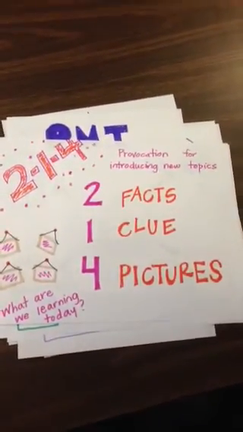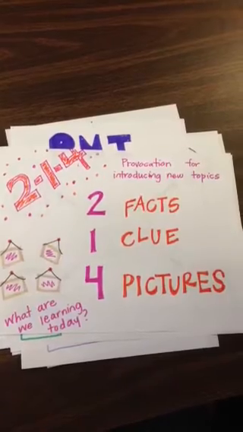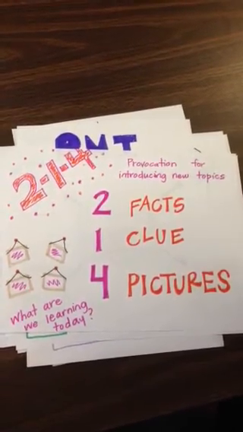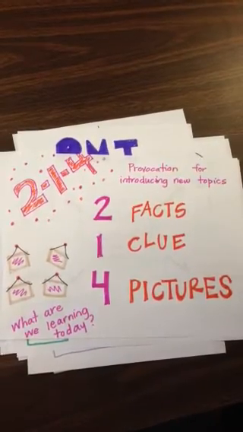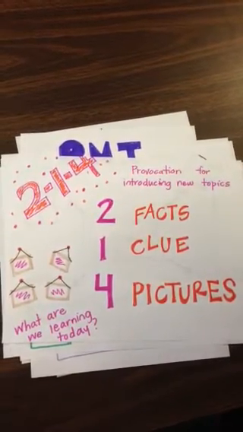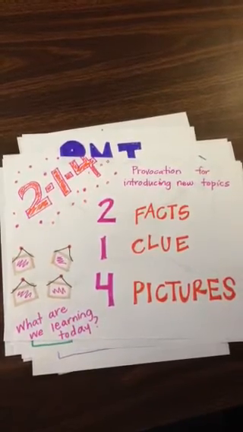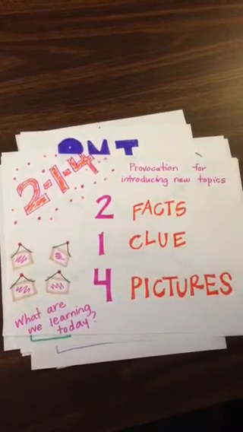The strategy 2-1-4 can be used to engage students in introducing new topics. Instead of telling students what they are going to learn, have them figure it out for themselves using 2 facts, 1 clue, and 4 pictures from Discovery Ed about the topic. What are we going to learn today?